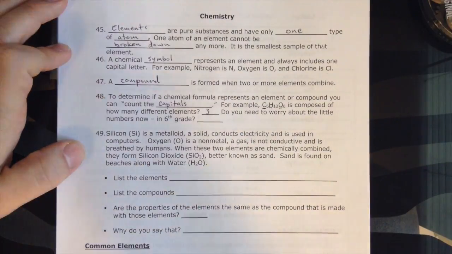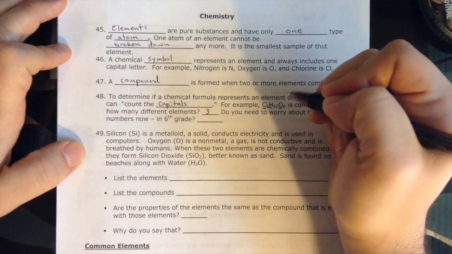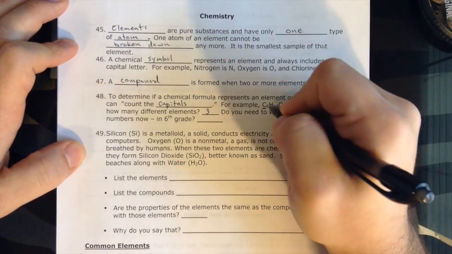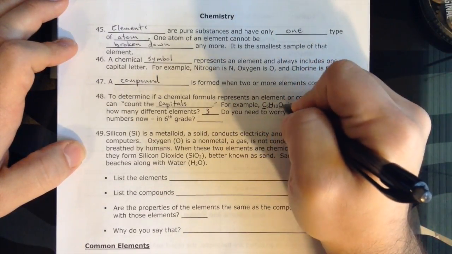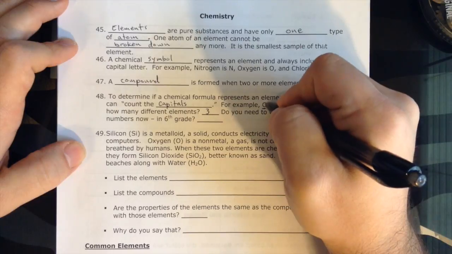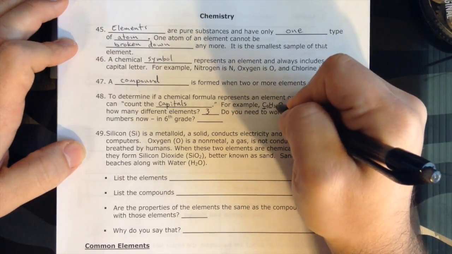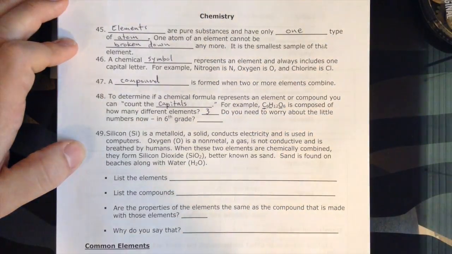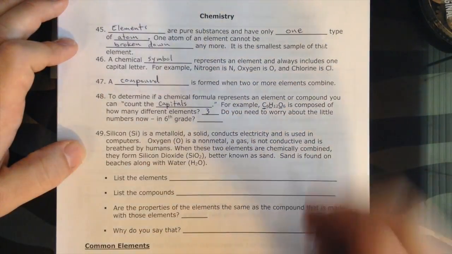Do you need to worry about the numbers now in 6th grade? Yes and no. Yes, because we need to understand that this is saying there are 6 carbons for every 12 hydrogens and for every 6 oxygens.